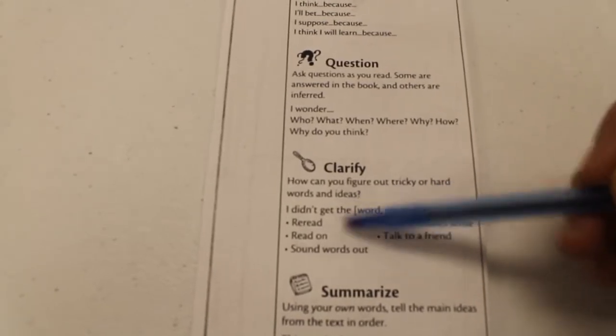The next thing we're going to be looking at is clarifying. When we get to a tricky part or hard part in the reading, we're going to mark it so we can go back to it and reread, read on, sound words out, talk to a friend, and get help. We want to clarify our text.